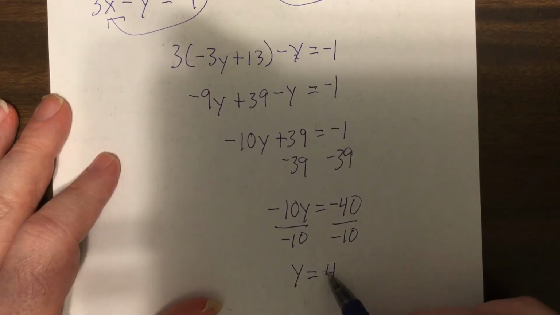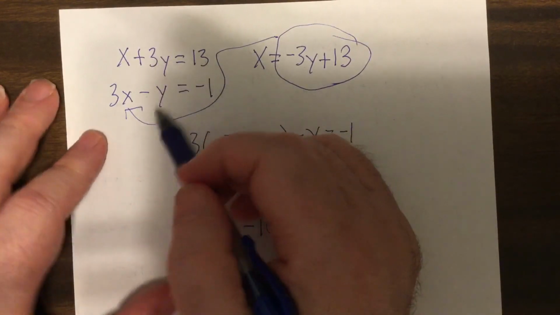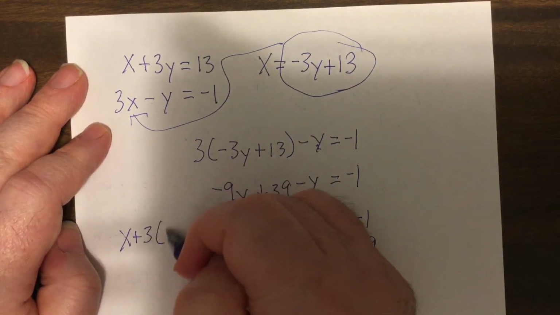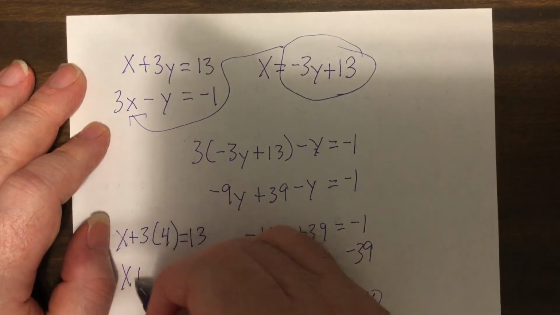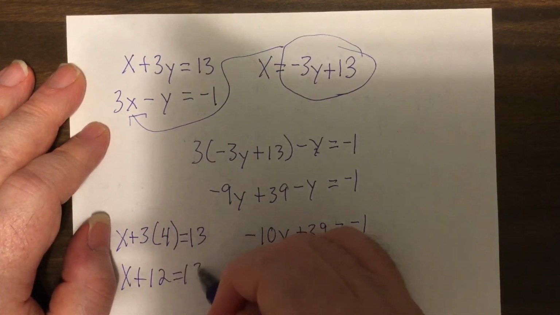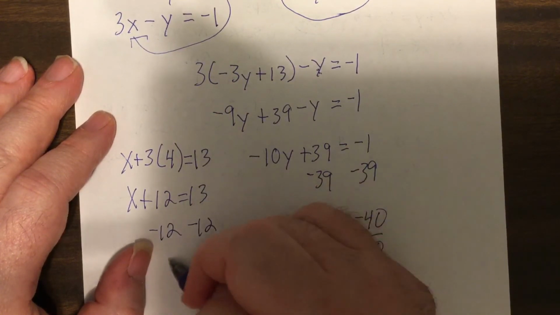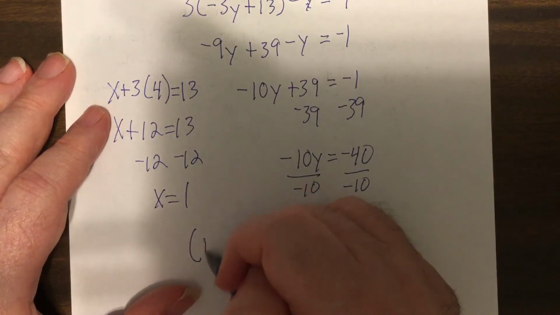Now we're going to take that and put it back into either this equation, or this one. Does not matter. I'm going to put it in the first one. So x plus 12 equals 13. Subtract 12, x equals 1. So my answer is 1, 4.